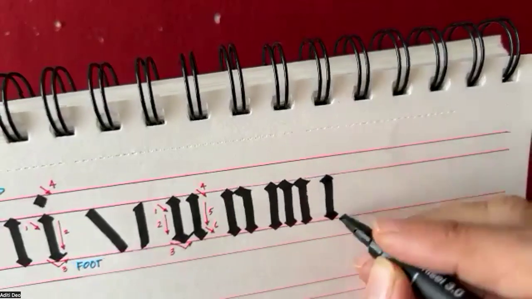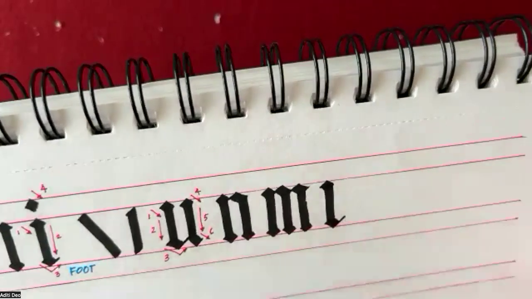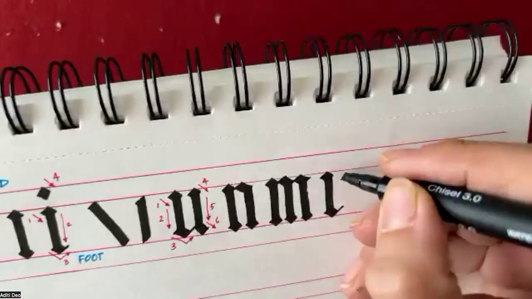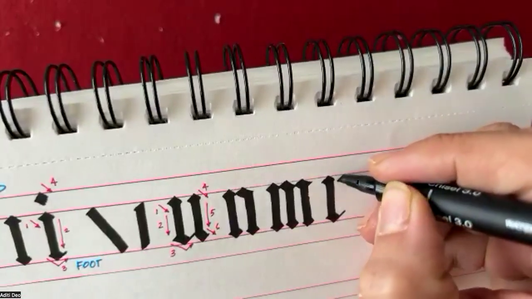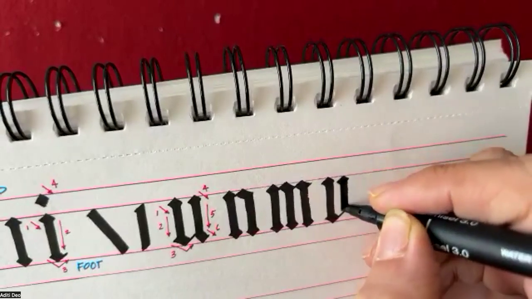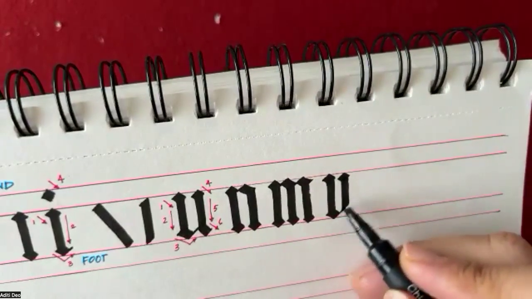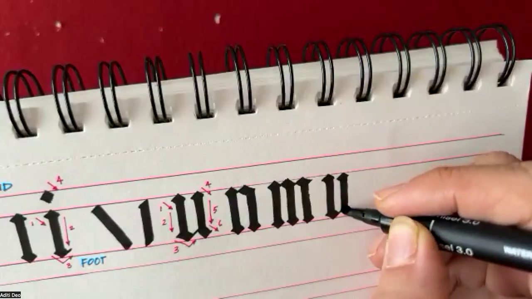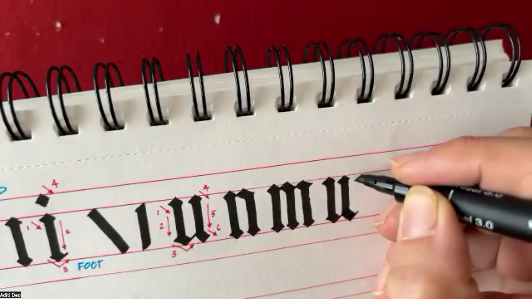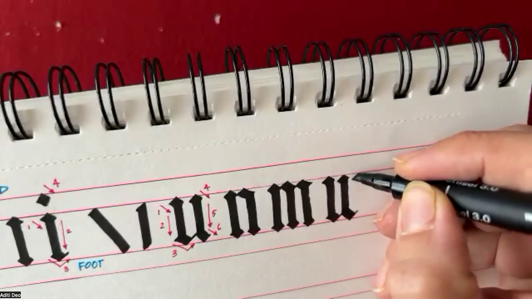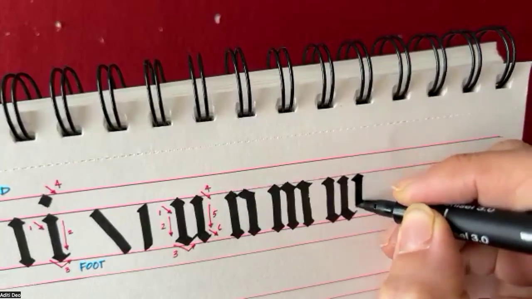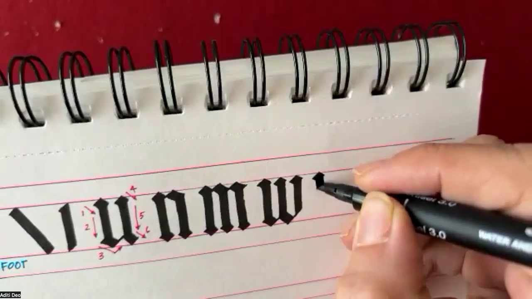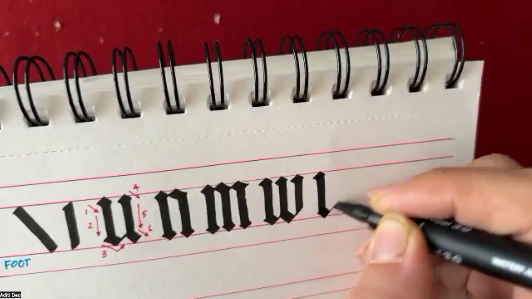Now in this case, I take one line up like that because I want to connect. So I make a foot like we made for I. Though I suppose traditionally that might not be required because you're in danger sometimes of adding extra space here. W and V.